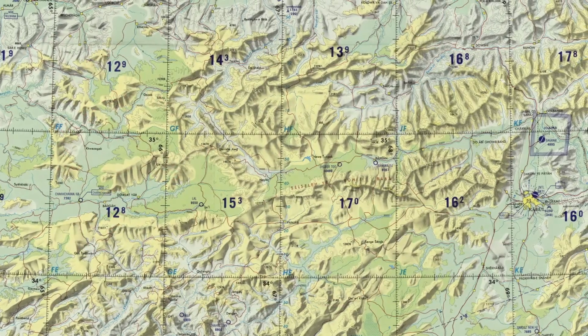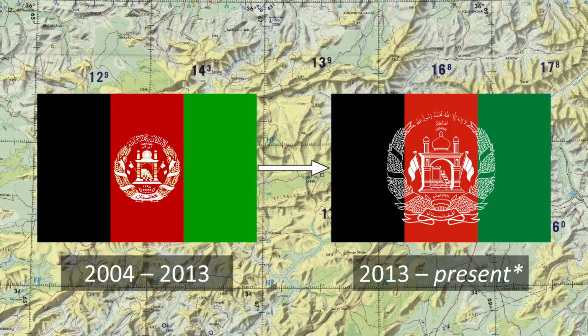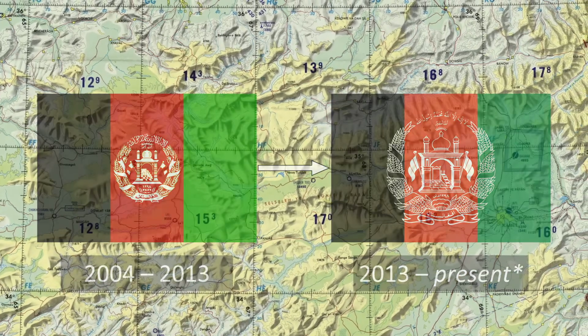This version is used nowadays by the government in exile and is recognized by the international community as the official ensign. One of the biggest changes was increasing the size of the seal, being wider than the red bar compared with the previous version.